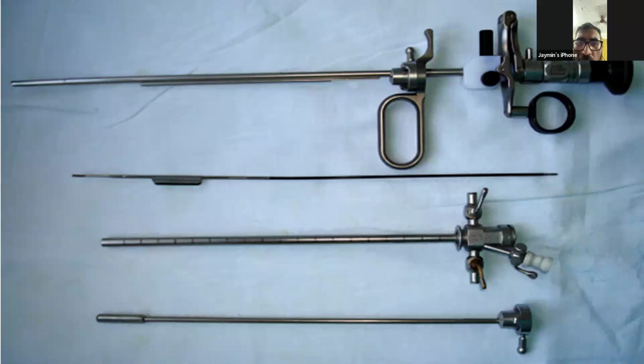It's a passive working element, sir, with a telescope attached to it.